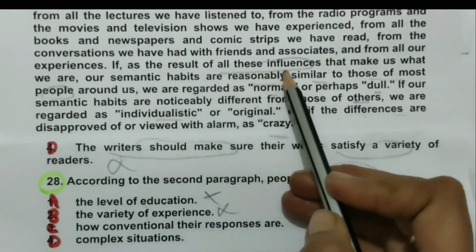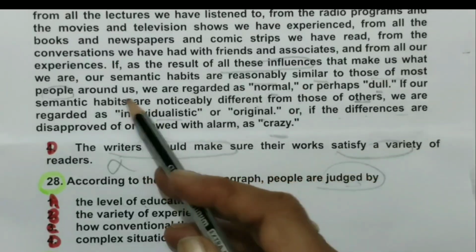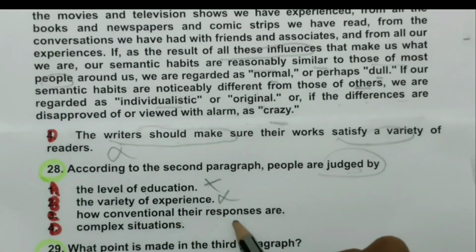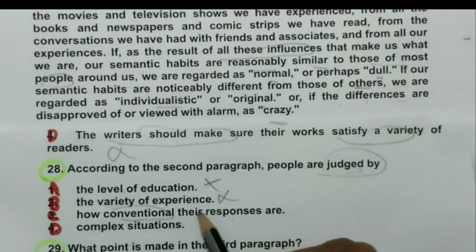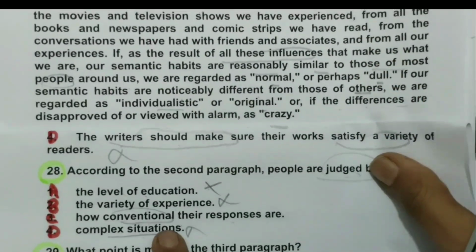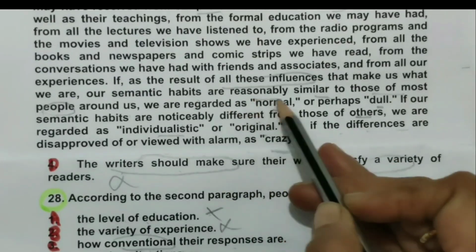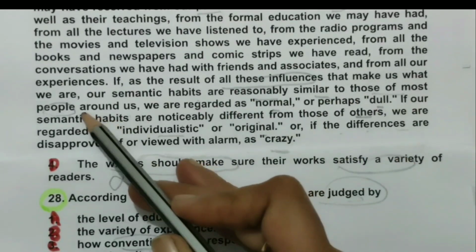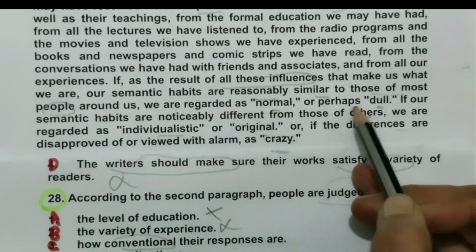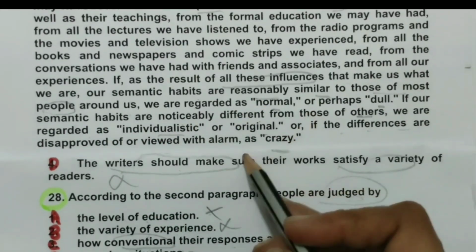As a result of these influences that make us what we are, our semantic habits are reasonably similar to those of most people around us. How conventional their responses are. Conventional means traditional kind of responses to complex situations. So situation is also not there. How conventional their responses are. So if they are reasonably similar to those of people around us, we are regarded as normal, perhaps dull, if our semantic habits are noticed. So normal things they are talking about, I think.